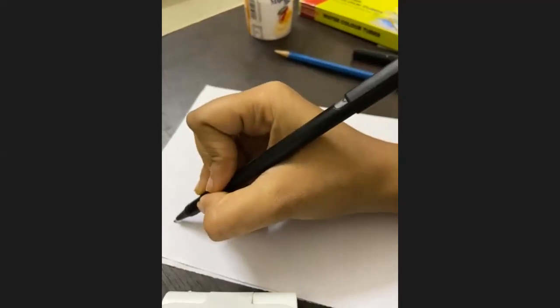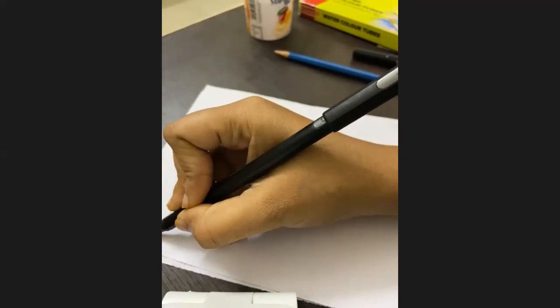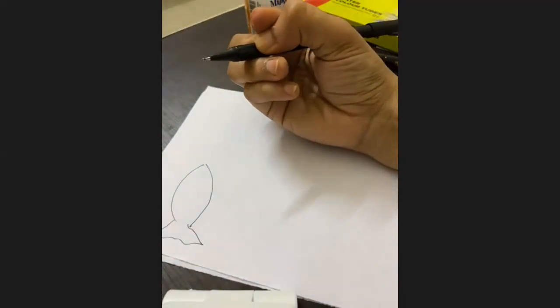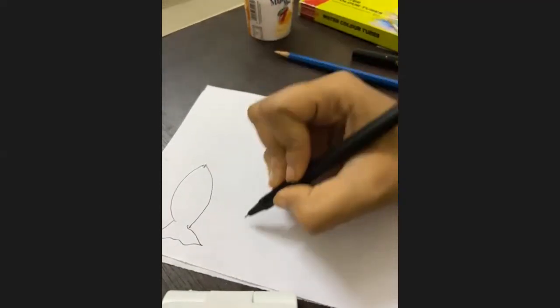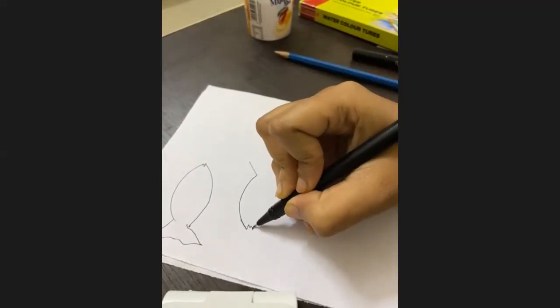It's basically one curve, another curve, and a pattern like this and this. So this comes like this, and another pattern could be something like this.